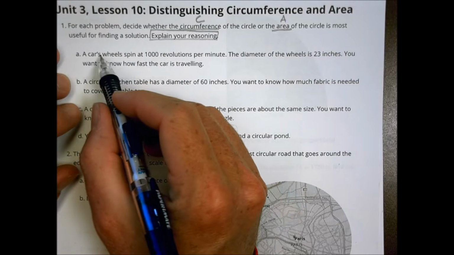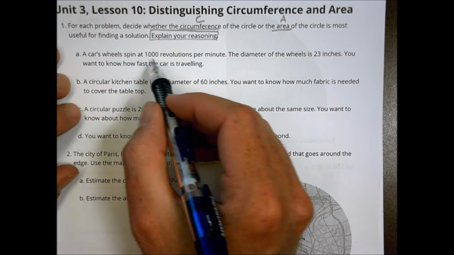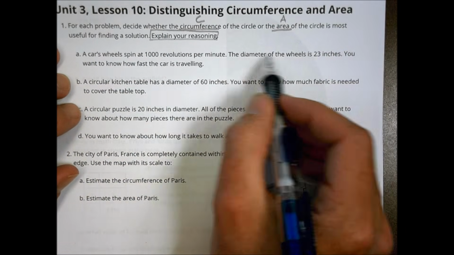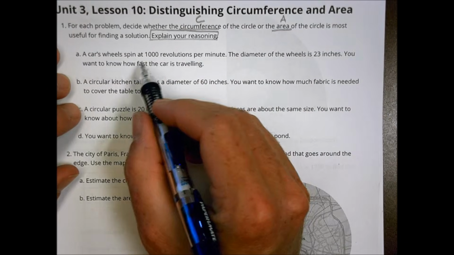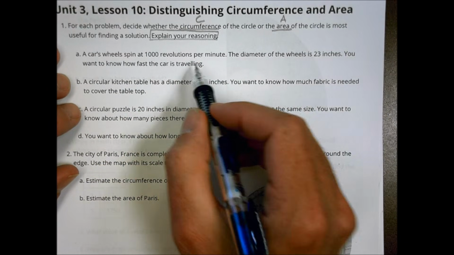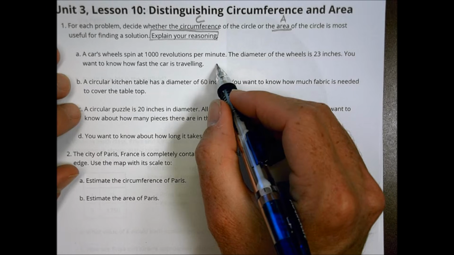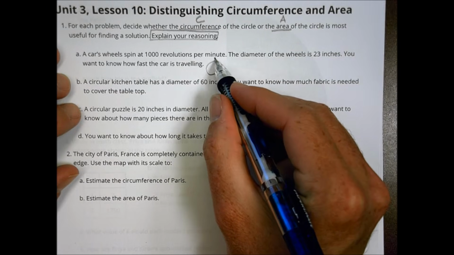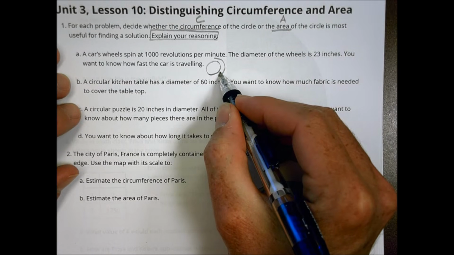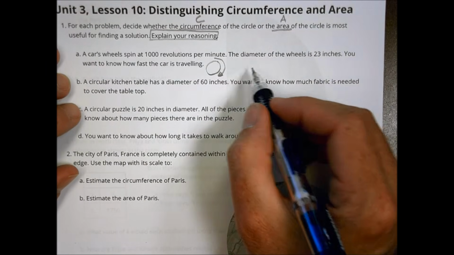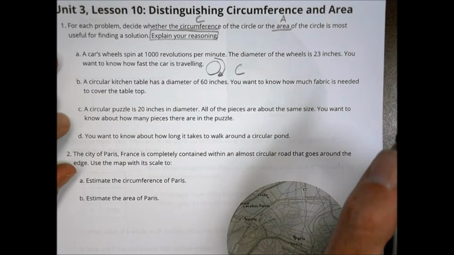So, a car's wheels spin at 1,000 revolutions per minute. The diameter of the wheel is 23 inches. You want to know how fast the car is traveling. So we're talking about a wheel. Here's a wheel, and how fast it's going around. Going around and around, we would call that a circumference, wouldn't we?